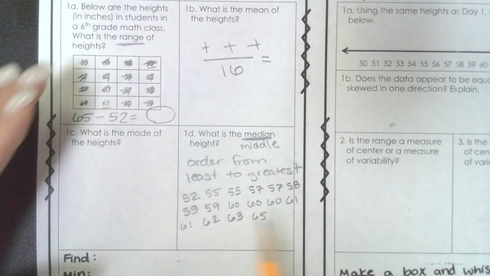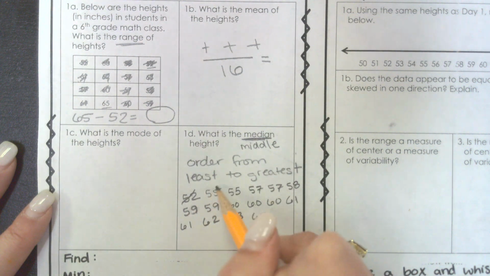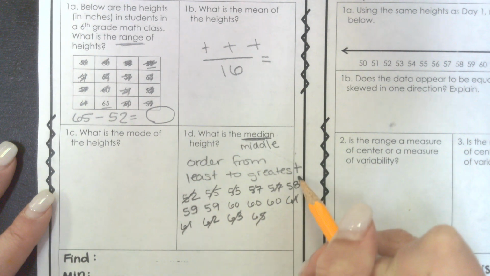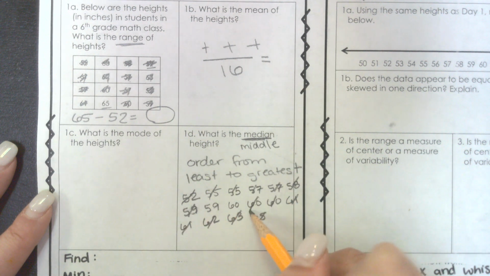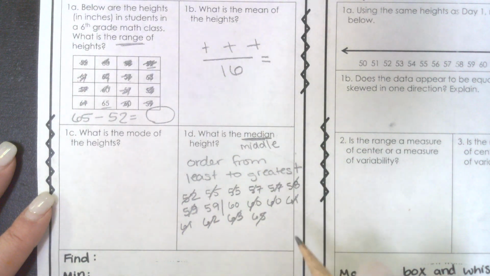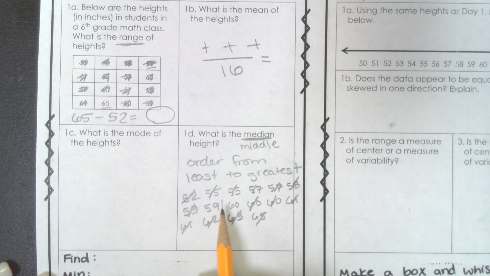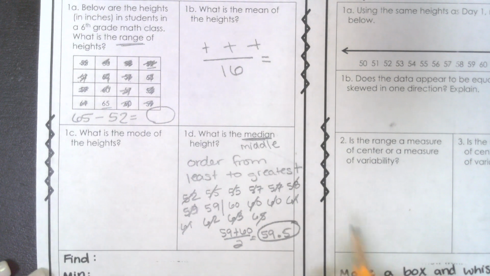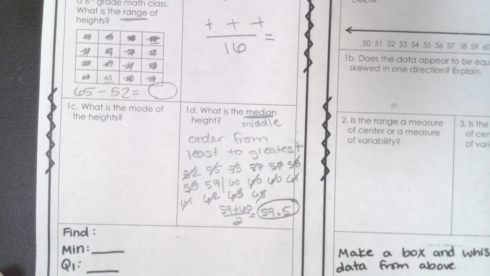And so now I'm going to find the middle number by going back and forth, back and forth. What has happened here is I have two numbers in the middle. So I need to know what's halfway between 59 and 60. To do that, I have to average these two numbers together. I add them together and divide by 2, and I end up with 59.5. So that ends up being my median.